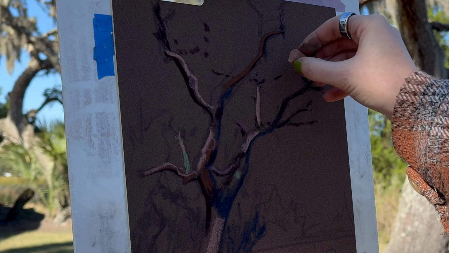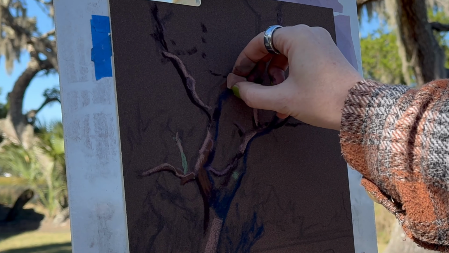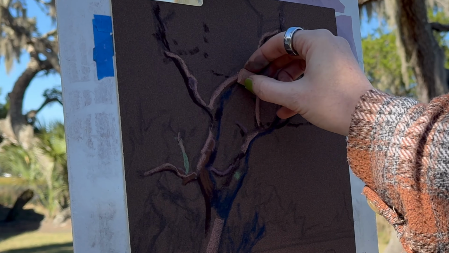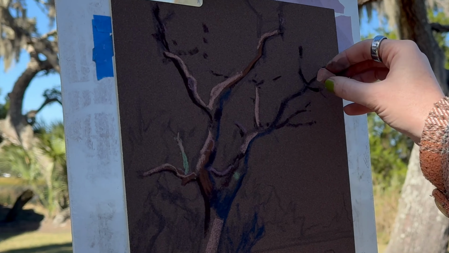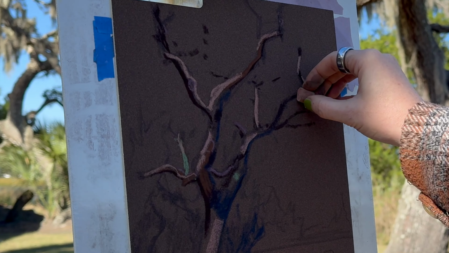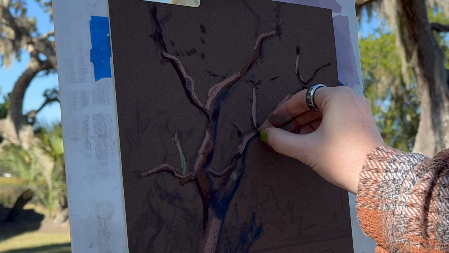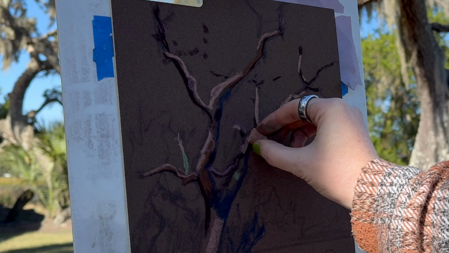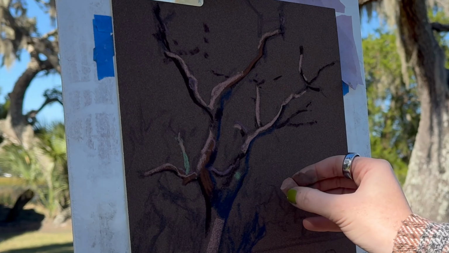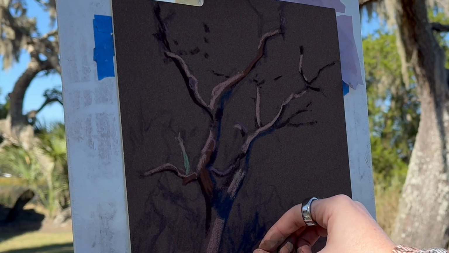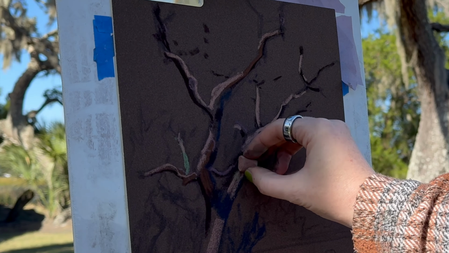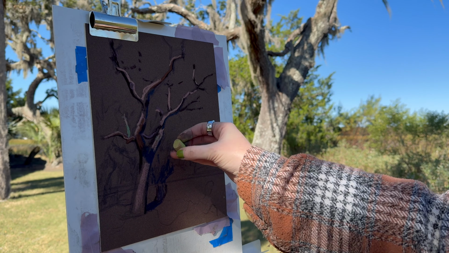Another reason I do this is because I want to make sure that I keep the one thing in my mind that first drew me to the scene. If I try and show how special the whole scene is, then nothing really ends up special. I really let that one thing stand out. And I know you're thinking, well, yeah, that's the focal point.